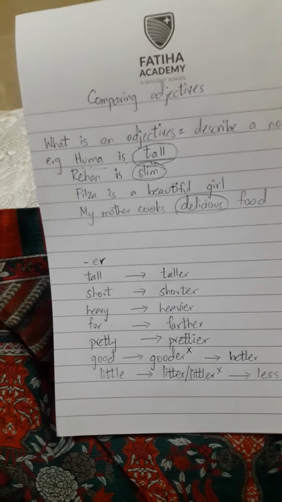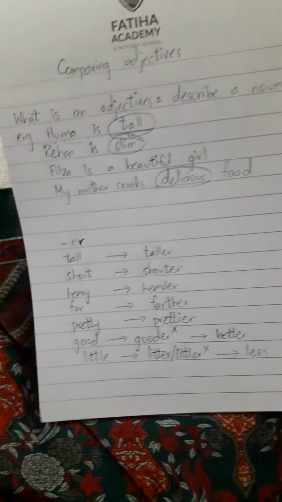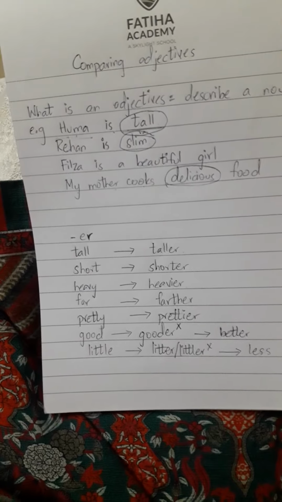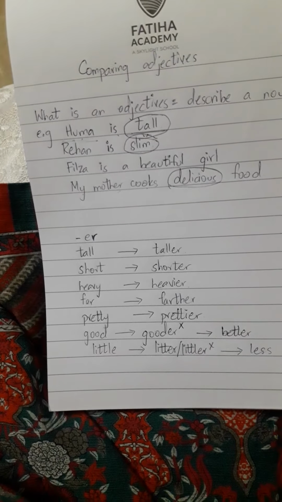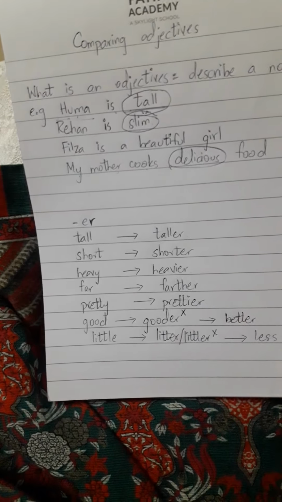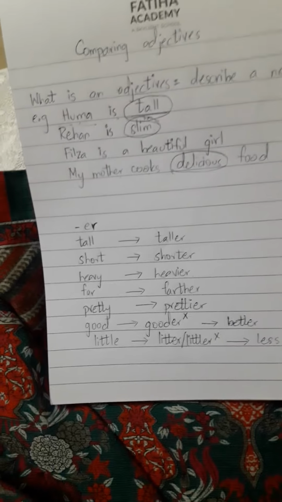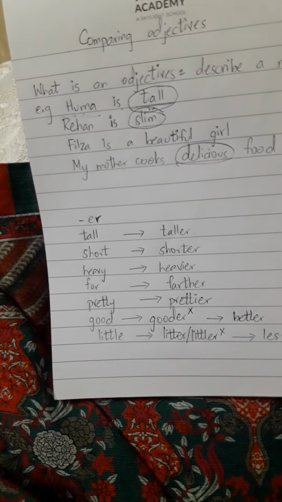Now we are talking about comparing adjectives. What does compare mean? Compare means that we check and describe the description of two things. We compare them together.